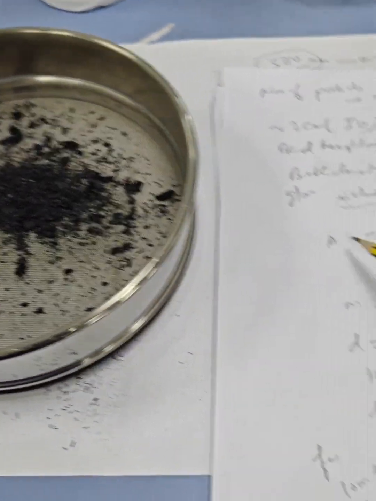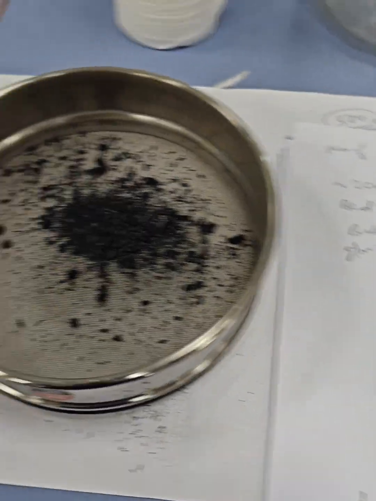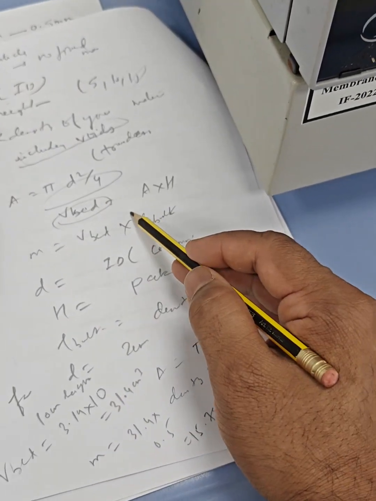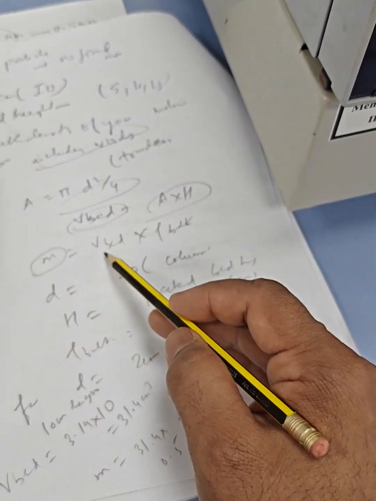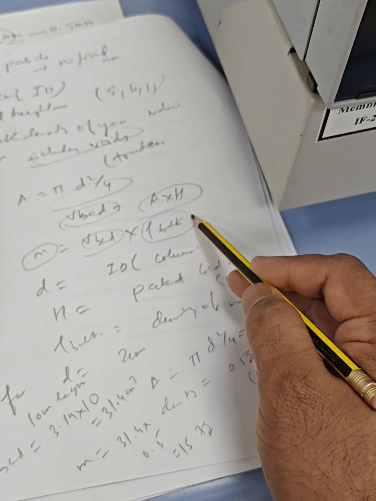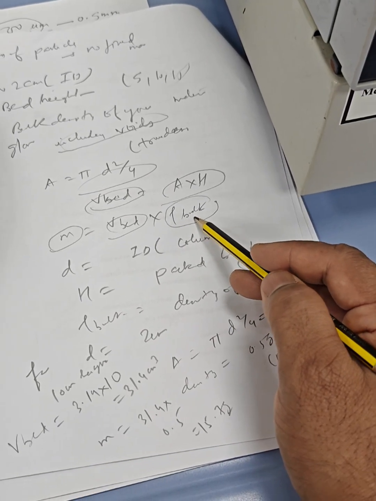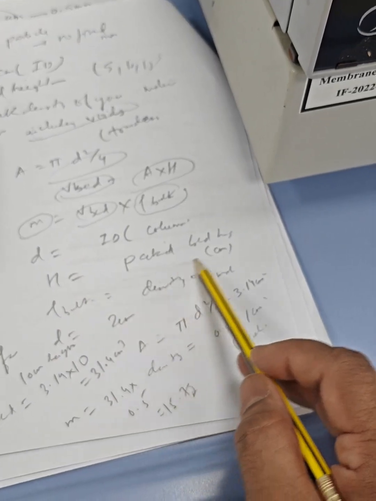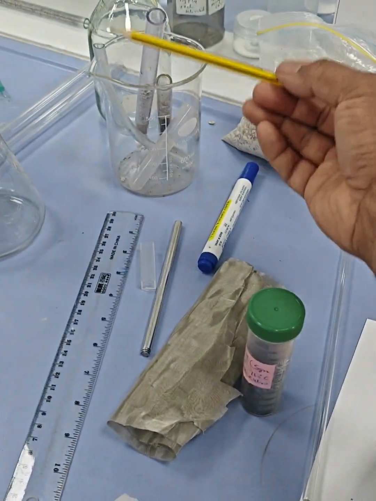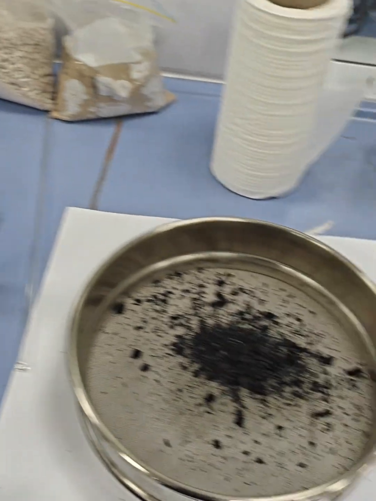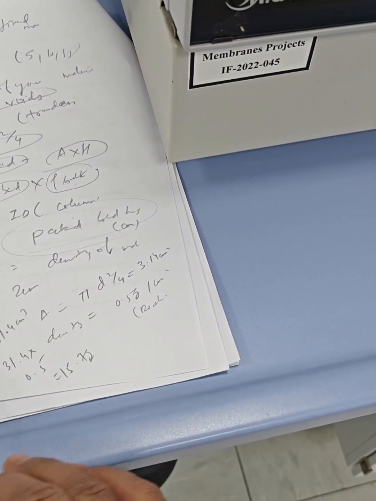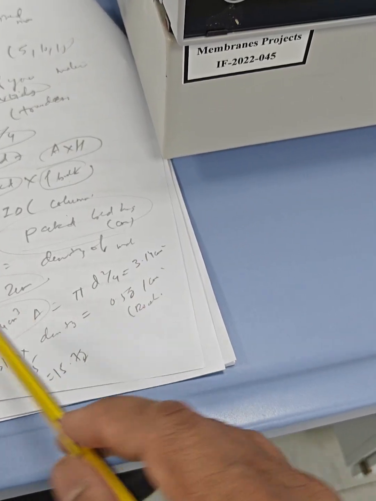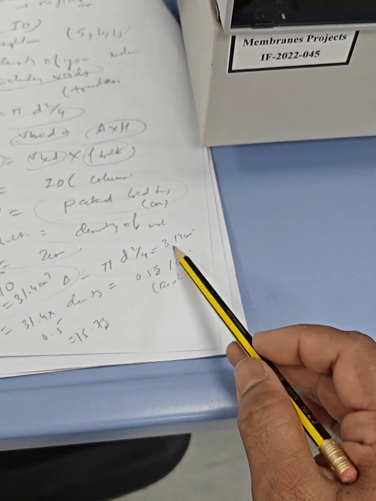For example, this is around 0.5 gram per centimeter cube, which is usually true for hydrochar and biochar. Now we all know that the area would be pi d square by 4, the volume of the bed is area into height, and mass will be volume of the bed into the bulk density. Here the bulk density is 0.5, the internal diameter is 2 centimeter, and h is the packed bed height. So what is the packed bed height? For example, is this 20 or 30 or what?